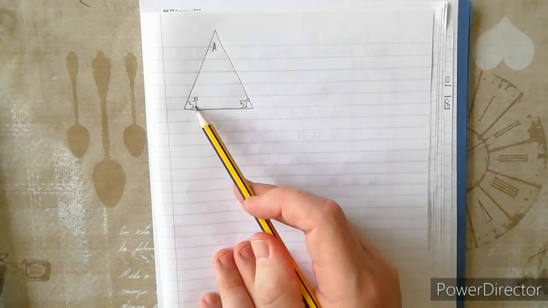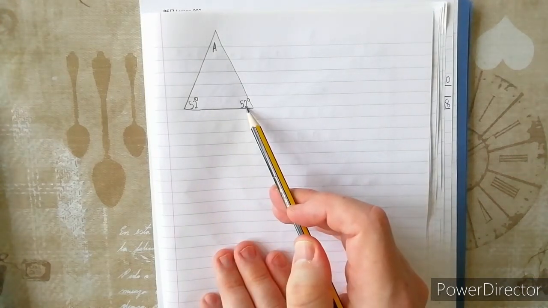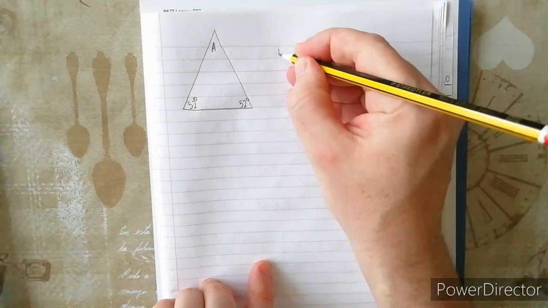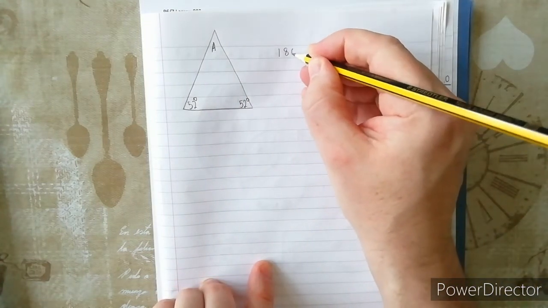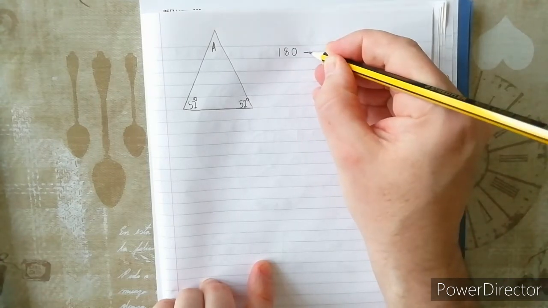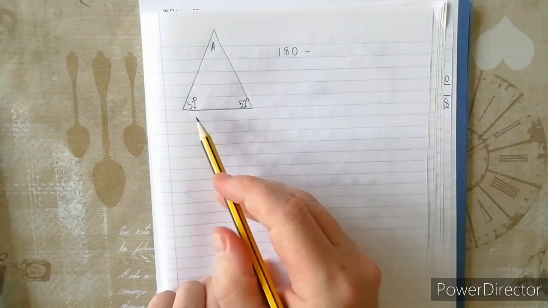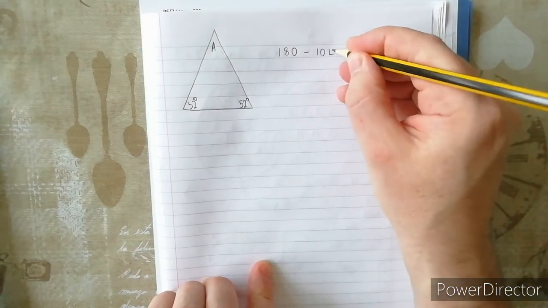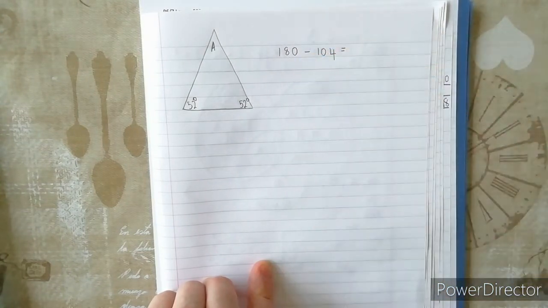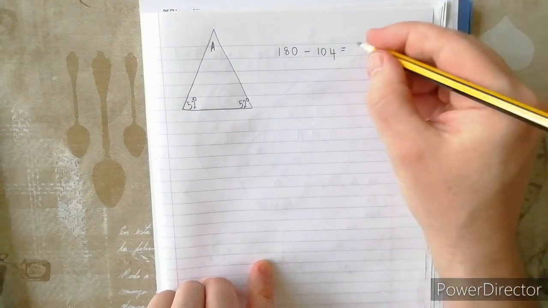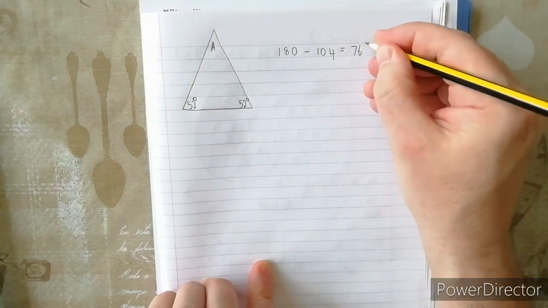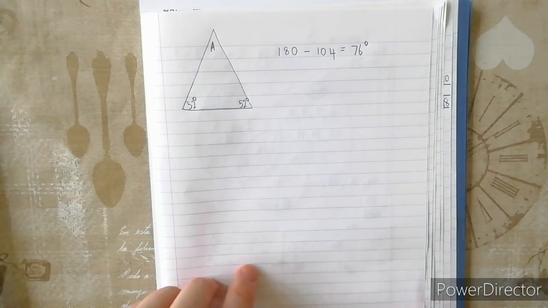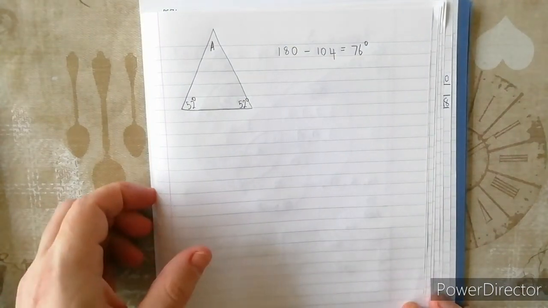So if I take these two away from 180, I'm left with A. You might be able to do this in your head. I'm going to do it in my head. I know that 52 and 52 make 104. So 180 take away 104 is 76 degrees. So A is 76 degrees.